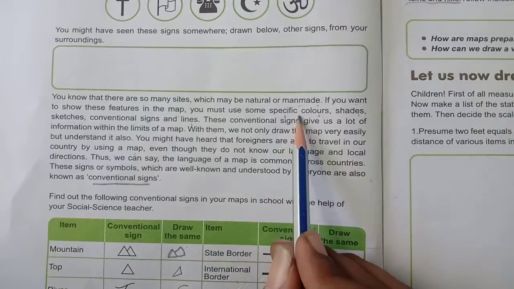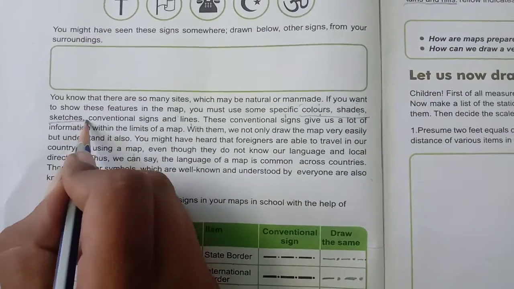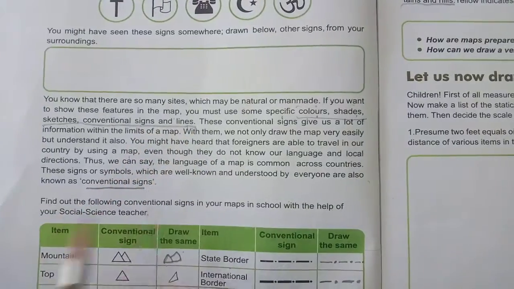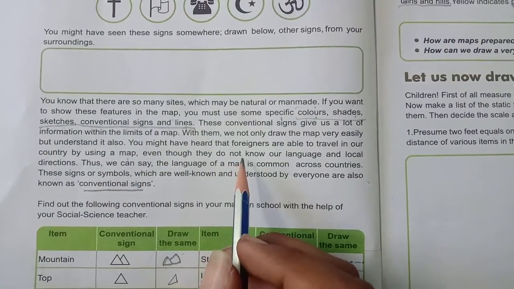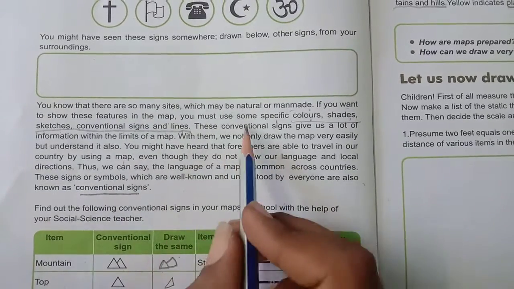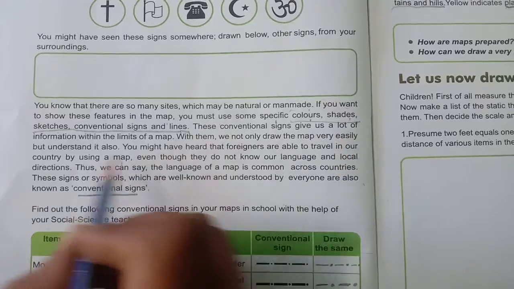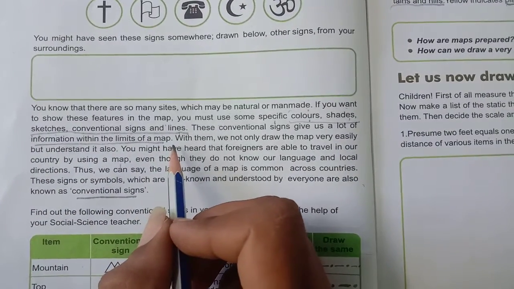Then you can show it by color, shades, spatial shapes and figures, conventional signs and lines. By this you can show different types of man-made and natural things. These conventional signs give lots of information within the limits of a map.